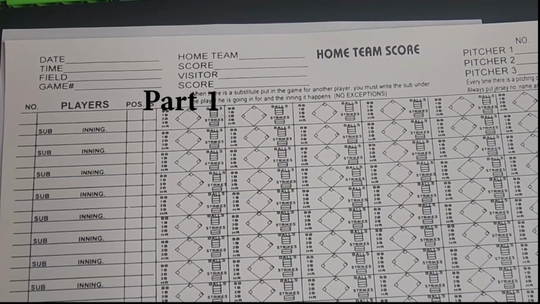All right, hello. Welcome to Scorekeeping 101 for CYO Sports for softball and baseball. Okay, we're just going to go through the basics of it. There are different ways you can do it if you know how to do it, but this is kind of a quick, simple introduction of scorekeeping so you know how to do it and can get everything that we need.